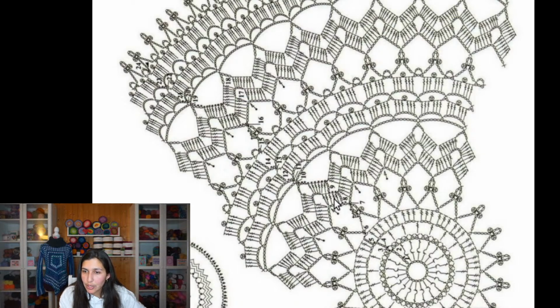It's for thread, yeah, crochet thread. That works too. Shawls, yes. Laura says she loves working with charts. I do have to use a highlighter with them sometimes to mark what I have done.